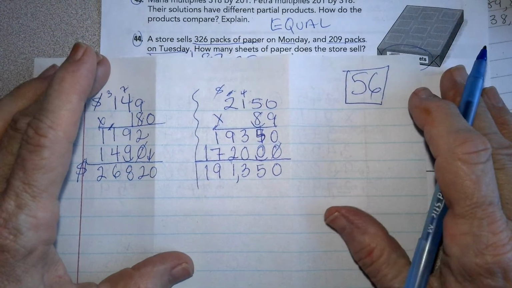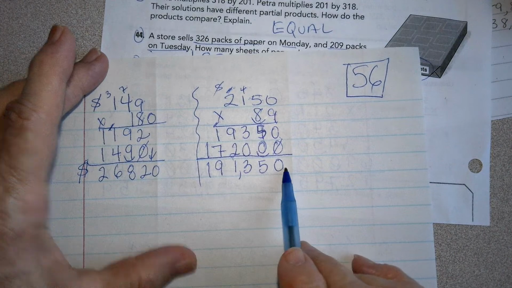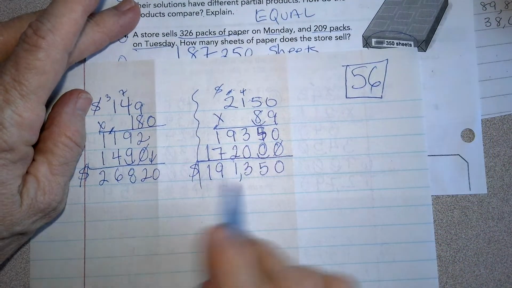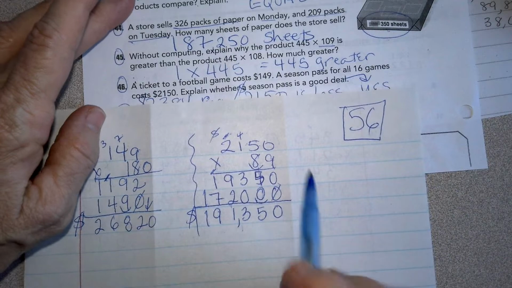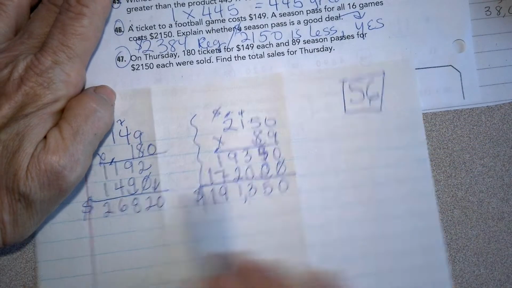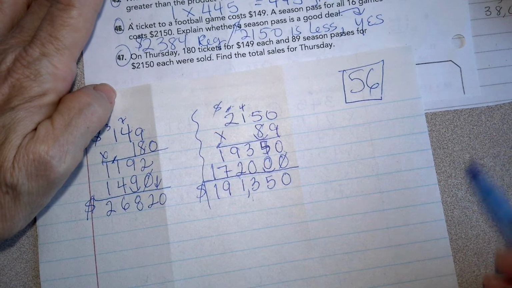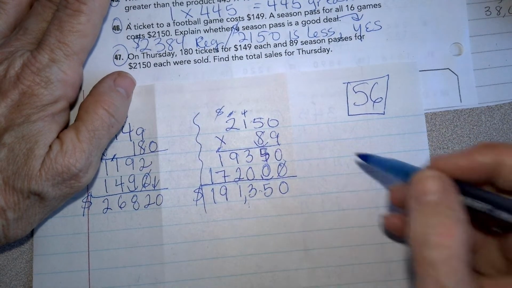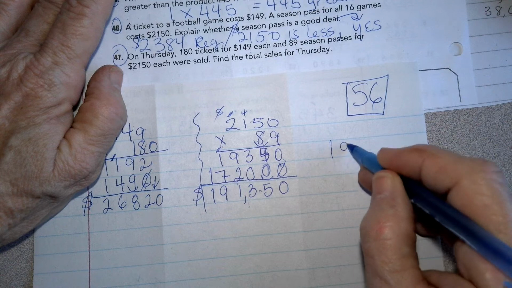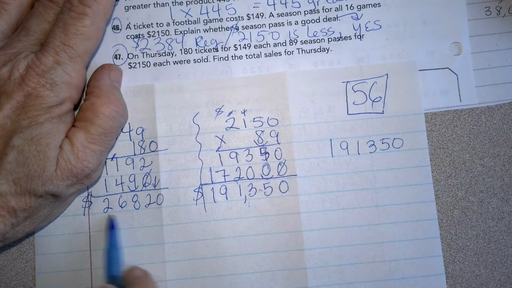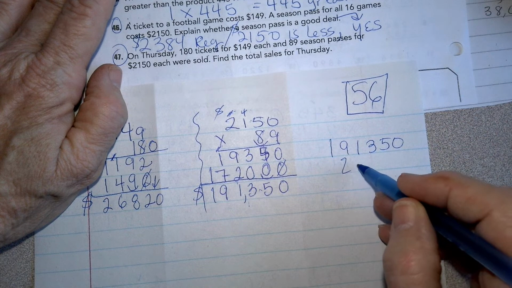But we're not done. This is what they made for season pass holders. This is the amount of money they made for individual tickets. How would I find the total sales? Now you can add money and money. And I'm going to put that bigger one on top just because. 191. And this one is 1 digit less, so it should go under the 9.